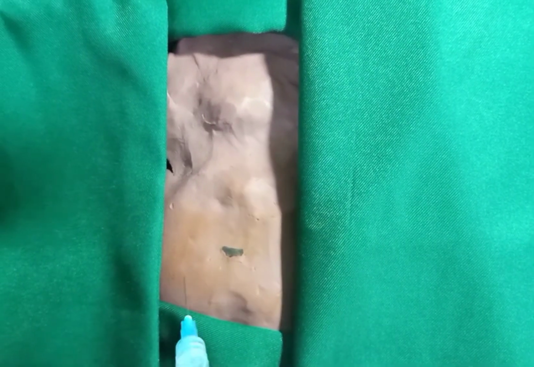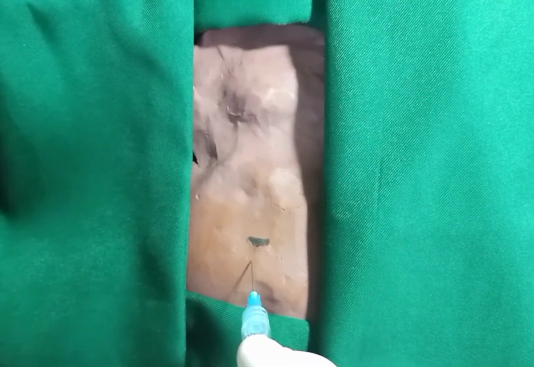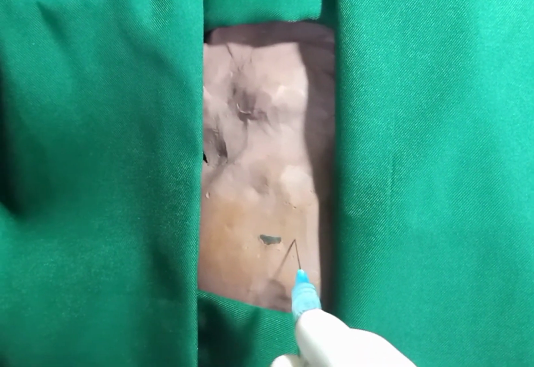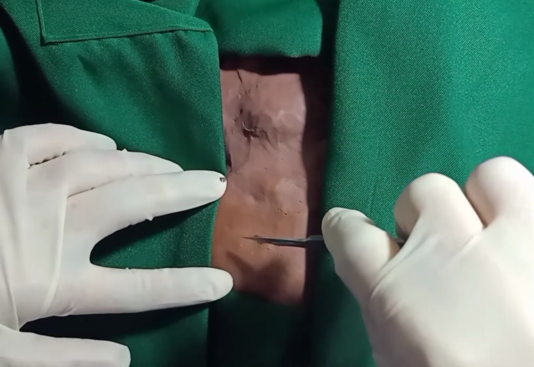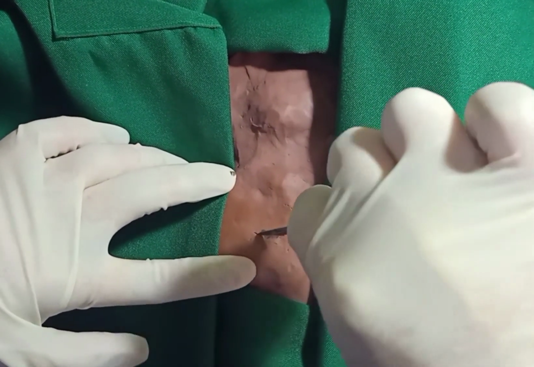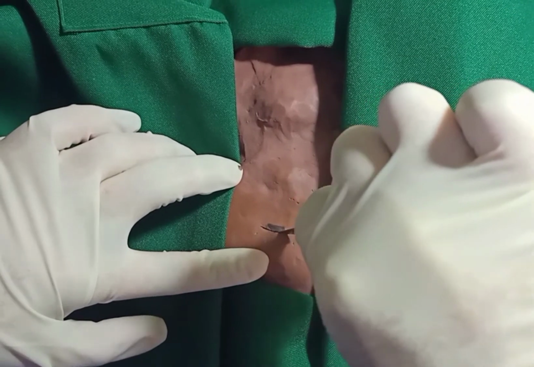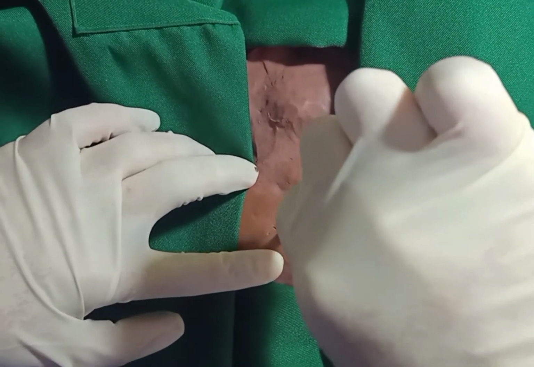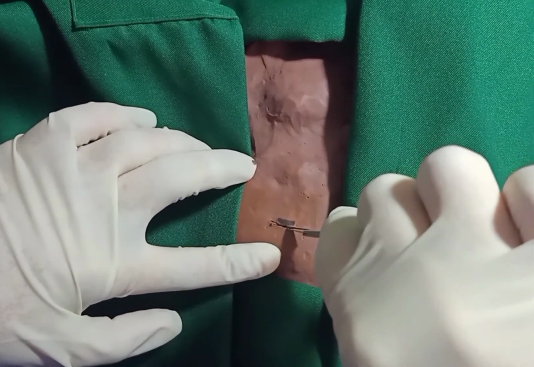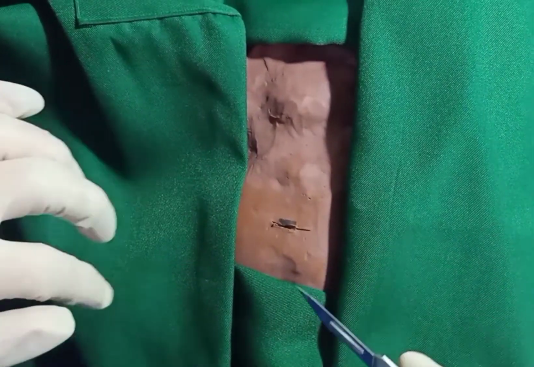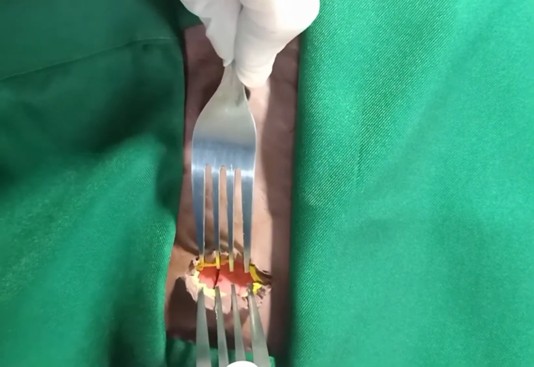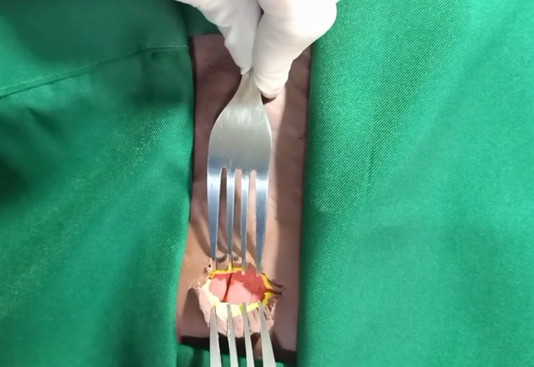After a few minutes, check for the anesthesia effect. Make a horizontal incision on the previously marked site, then extend the incision through the skin and subcutaneous tissue. The horizontal incision is cosmetically preferable to a vertical midline incision. Now retract the tissues by Zahn retractors.